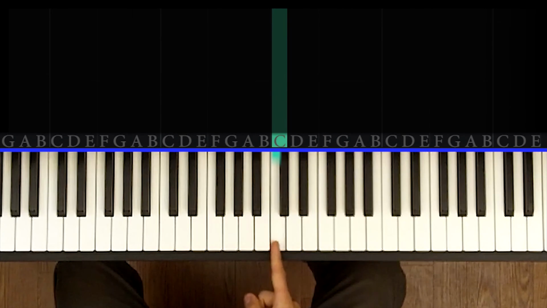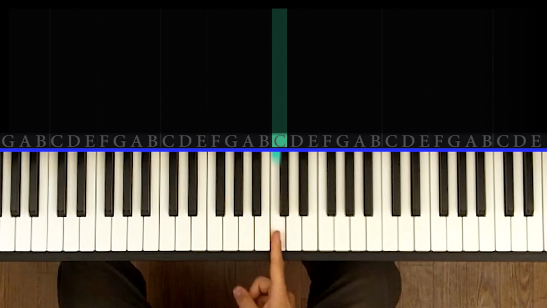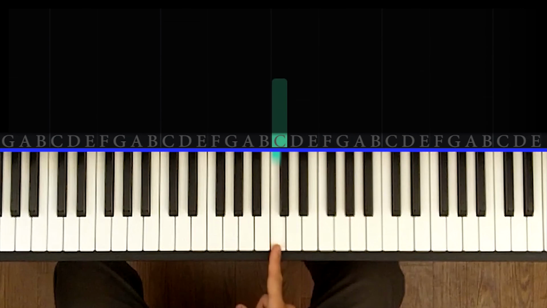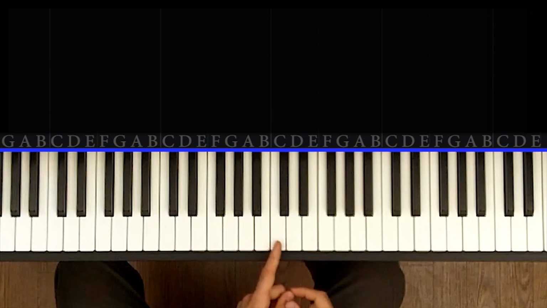But it's good to know that basically, whenever you see a ledger line below the treble clef that has one line through it and the note is through that, that's the middle C, and that's also true when you see a note that's one ledger line above the bass clef.